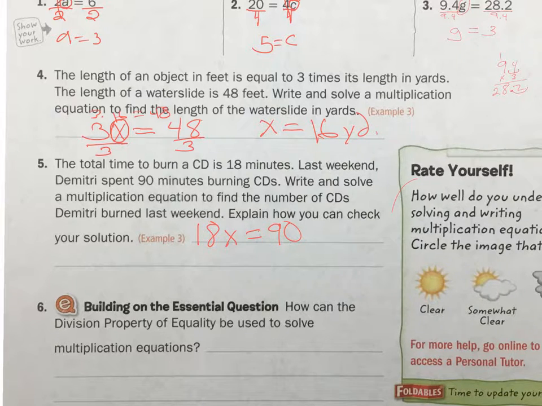Okay? Now, we want to find out how many he burned. So, I'm going to isolate my variable, and it's times 18, so I divide this by 18, and I divide this by 18. So, let's do it. What is 90 divided by 18? It is 5. And this is x. x equals 5.